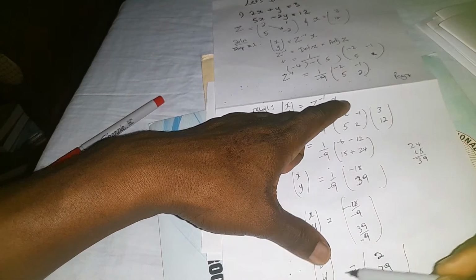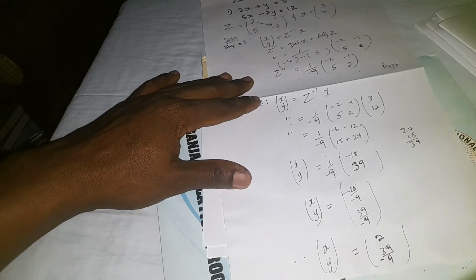So x should be what? 2. Y would be that. Okay, alright. So you can always check to see if you're correct by substituting these values into the equation. If it equates back to the 3, then you're correct. Alright, then let us try.